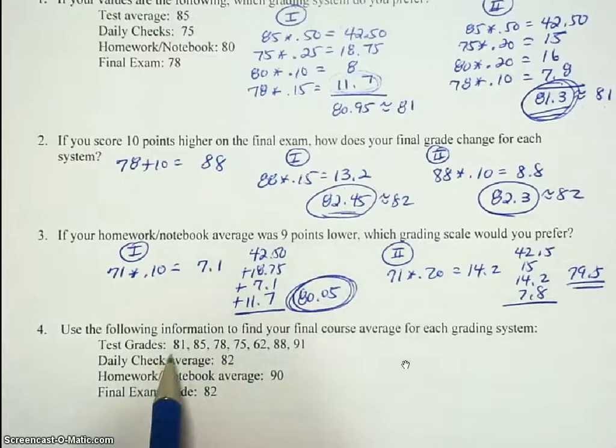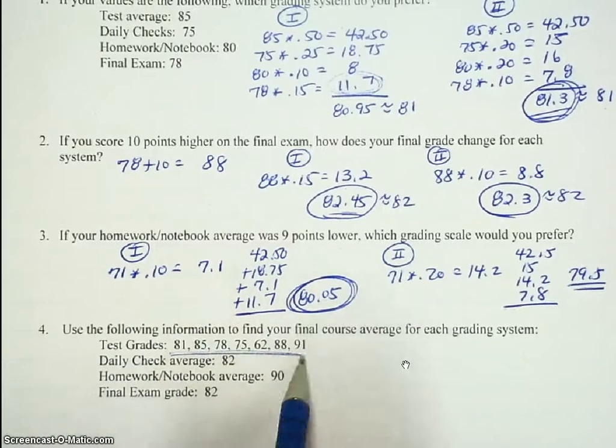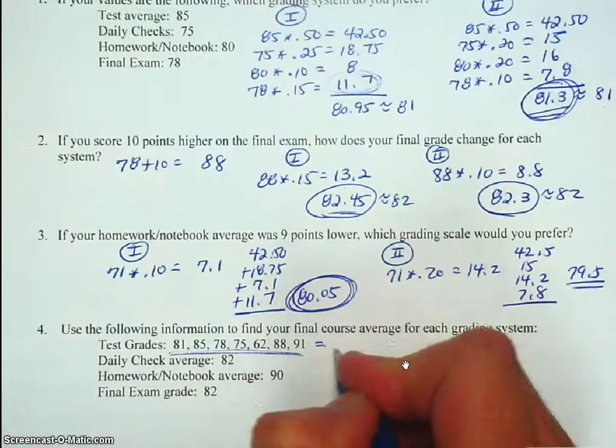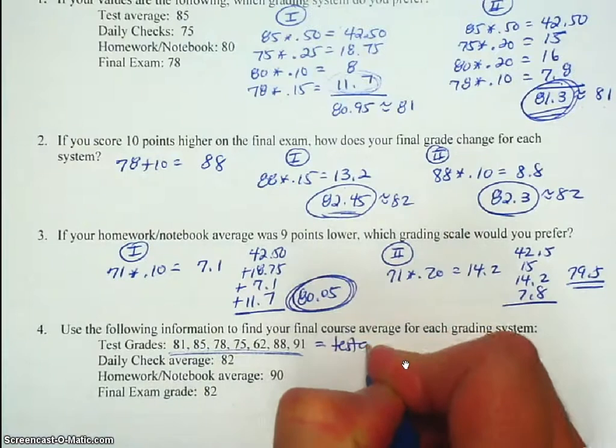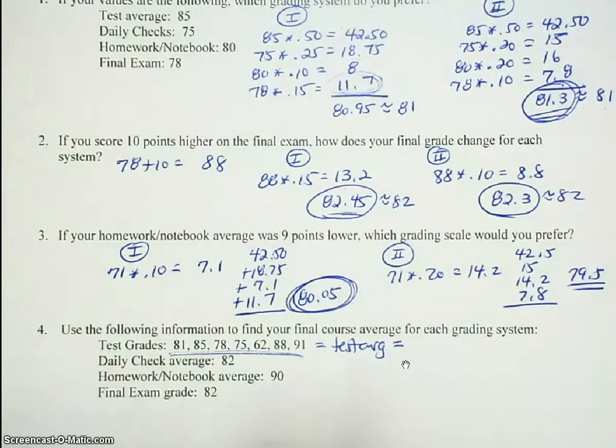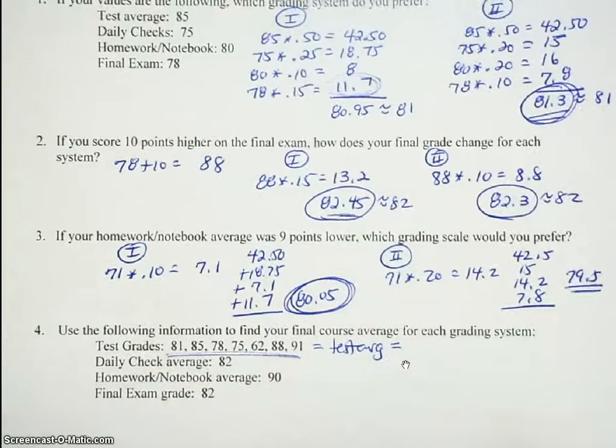The only difference for this one is when you have test grades, here you actually have to find that average. So you need to add these up and then divide by how many there are, and that will tell you what your test average is, and then that's the number you want to use in order to calculate this. So you can do that one. We'll go over that answer tomorrow in class, and then we'll work on the problems on the back.